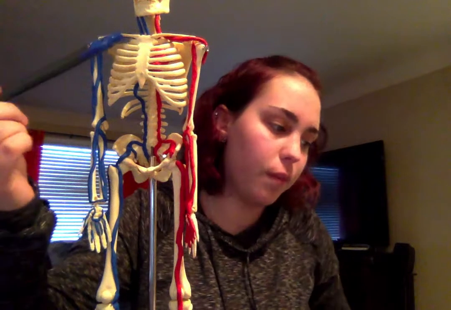So I will start at the heart. The heart is obviously on the inside of the chest. You can kind of see it here. I tried to make it as proportional as I could. So we are going to start from the heart, and it travels from the left ventricle into the aorta, and then the blood going to the arm, it will flow into the brachiocephalic artery.